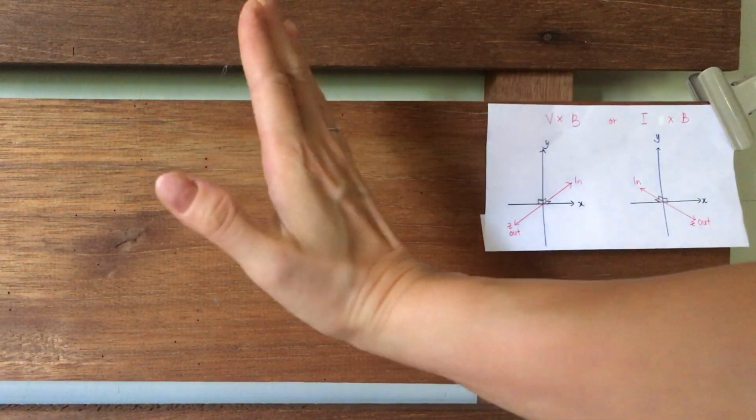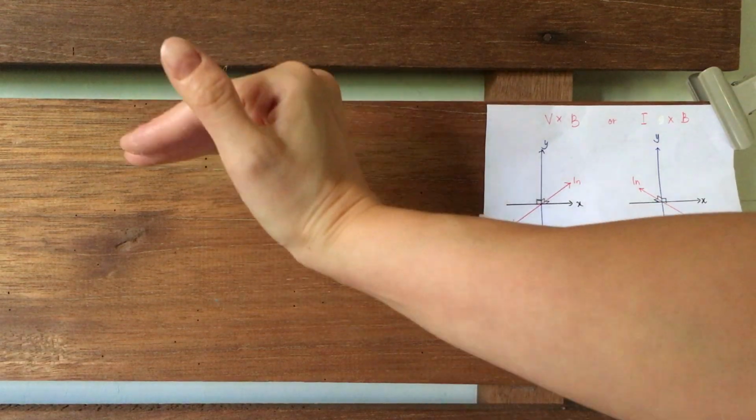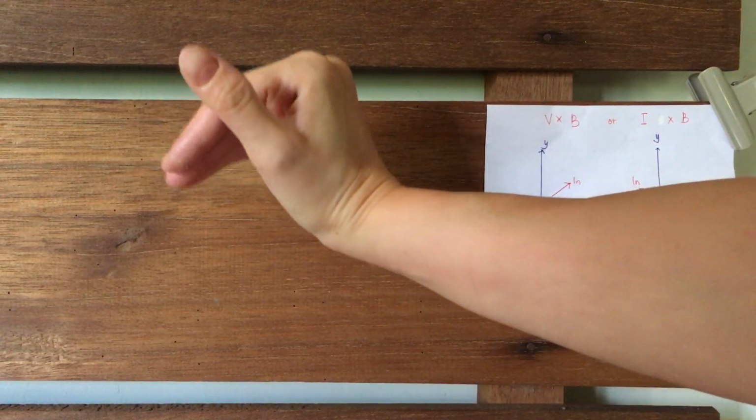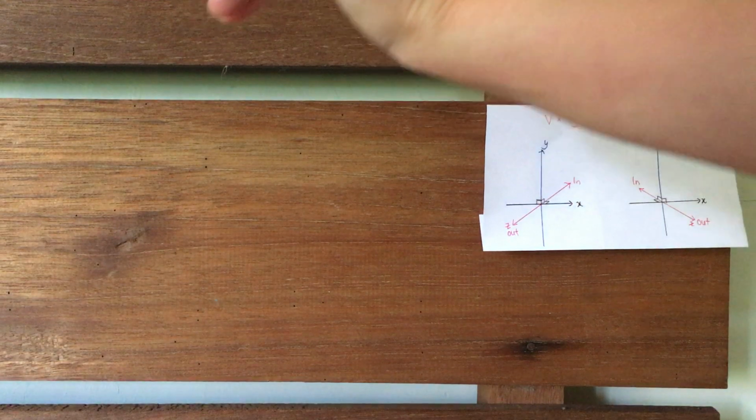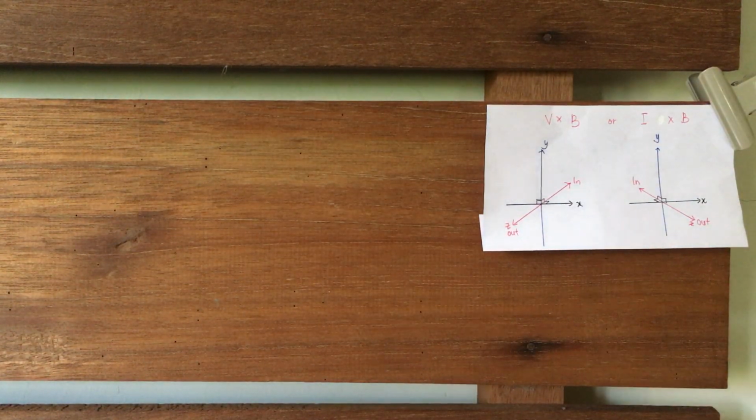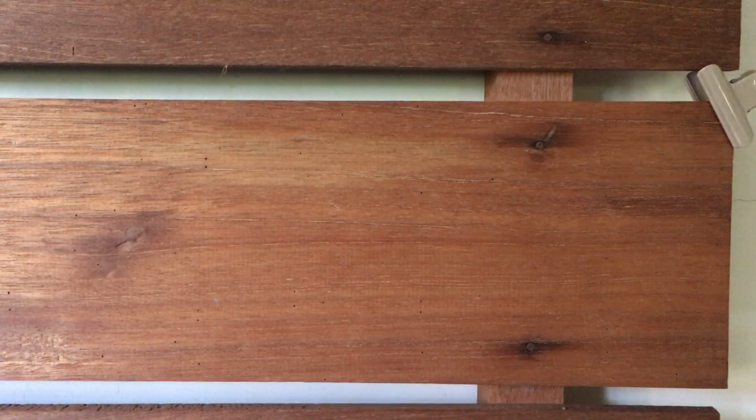When you have V cross B at 90 degrees, your thumb will indicate the thing that you want to determine. In this case, we want to determine the induced current. So let's take a look at the first example.